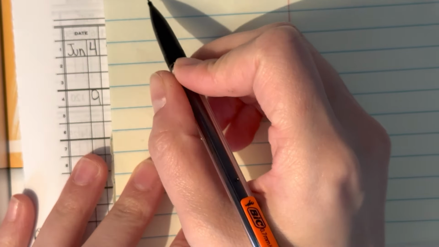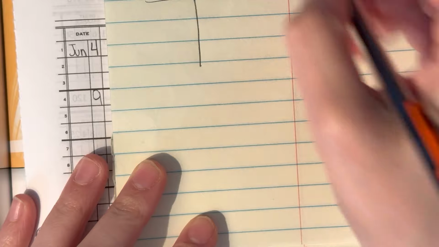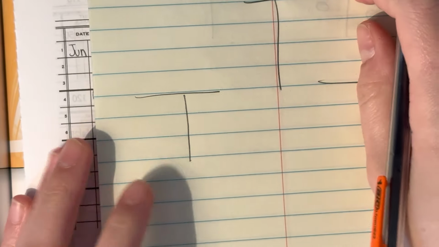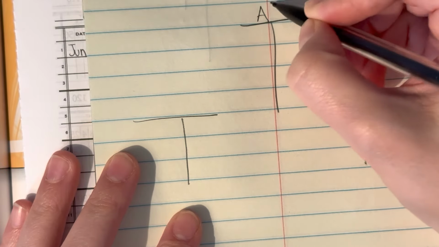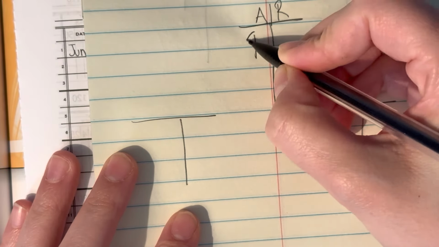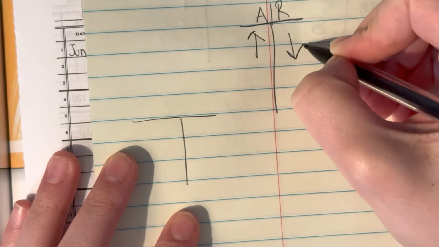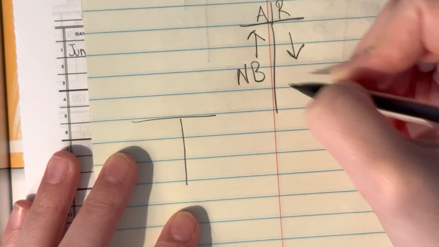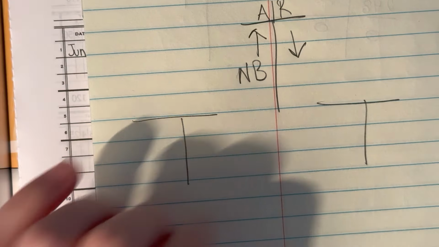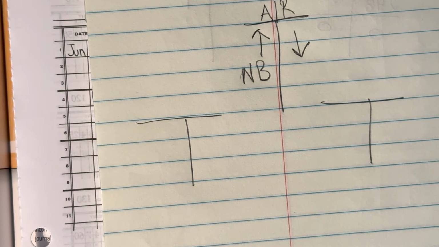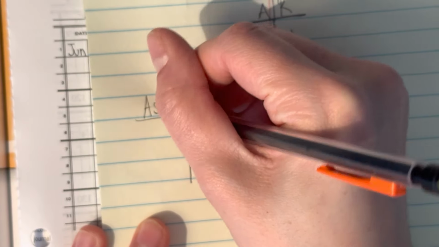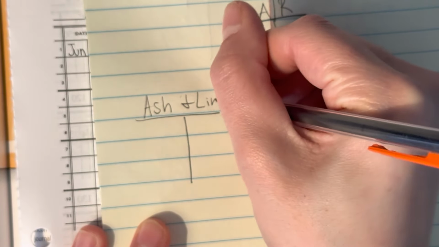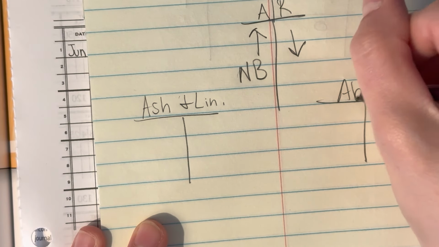I want to draw this out in T accounts for you. So a little T account here, T account here. And when we have a sale on account, we are going to receive money. So if someone is taking out money, this is the normal balance side. And we sold something on account to somebody, it should be a debit to increase that. Well, we have two people here, Ashton and Lindsay versus Abraham.